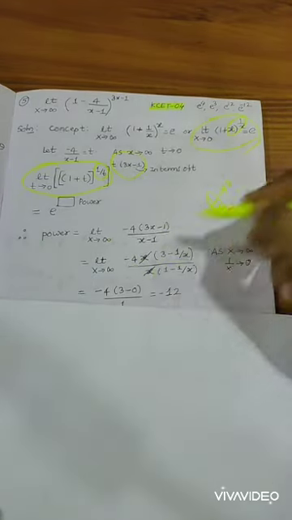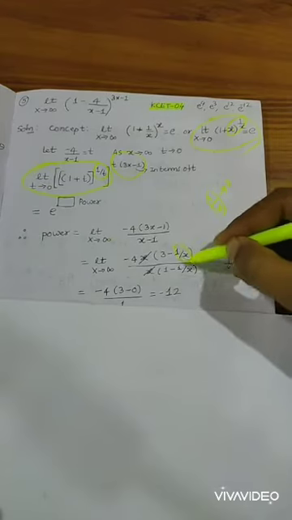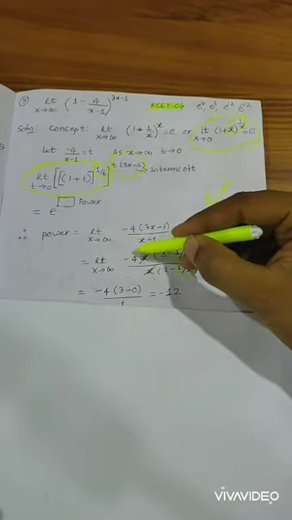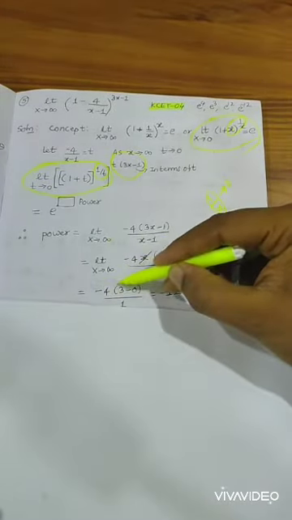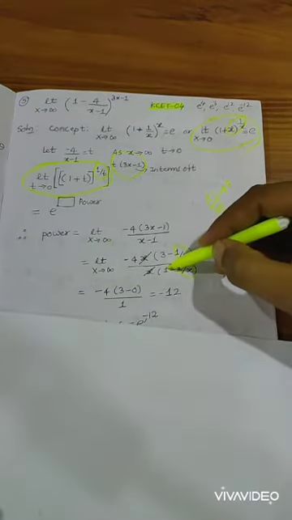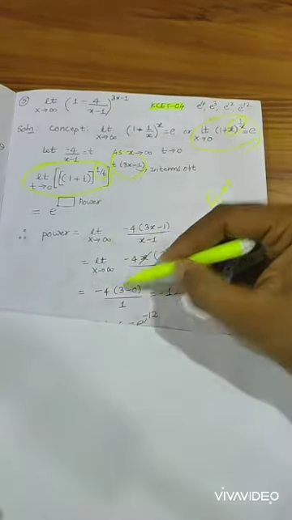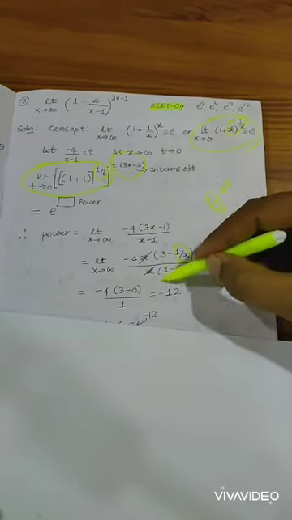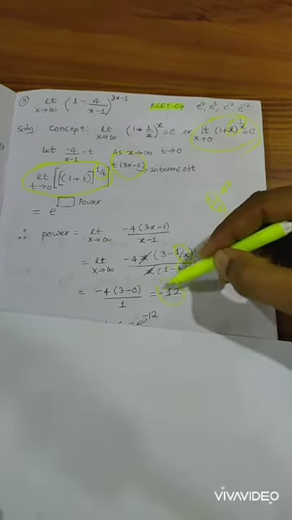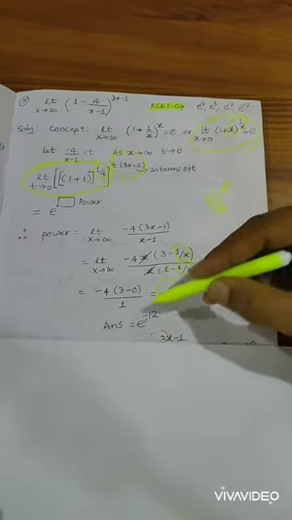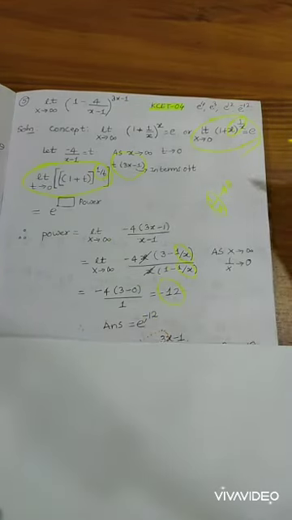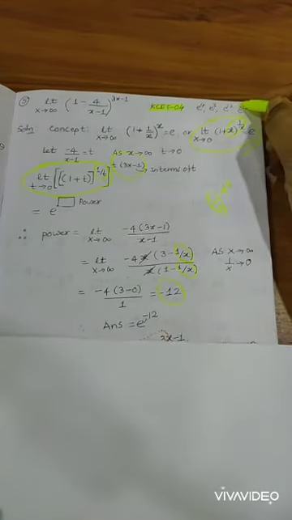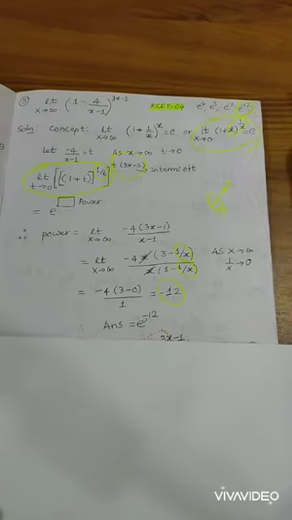So the x term gets cancelled. 1 by x value is 0, so what remains is minus 4 into the bracket 3 minus 0, and in the denominator only 1 remains. So minus 4 into 3 is minus 12. Therefore the power is minus 12, and the final answer is e to the power minus 12. So option D is correct.